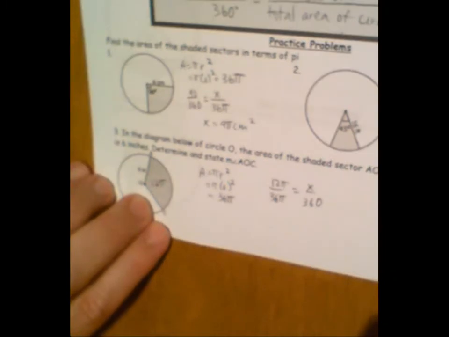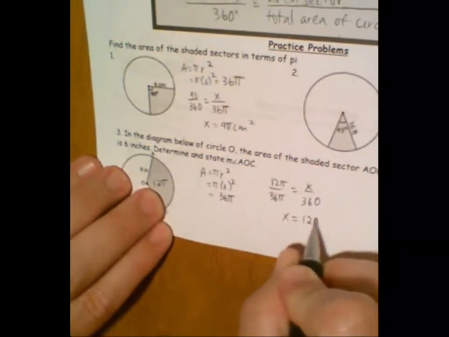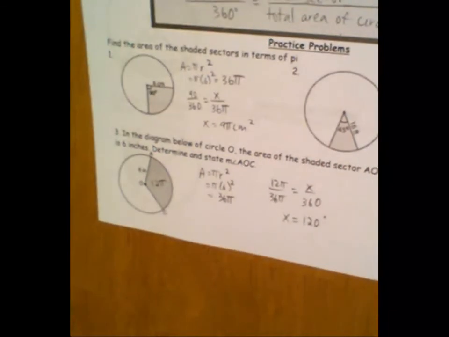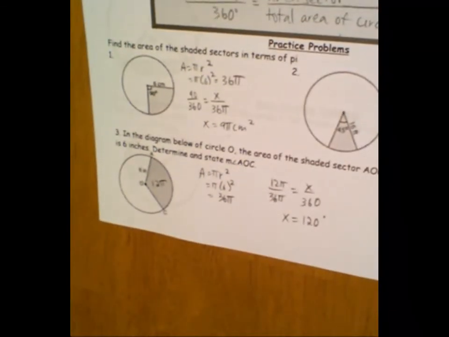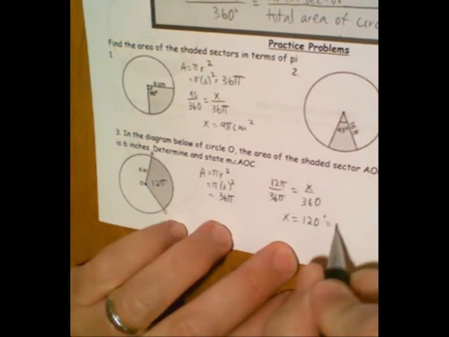Cross multiply and solve for x, and x is equal to 120 degrees. That's the measure of angle AOC.